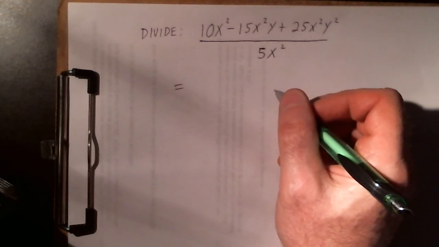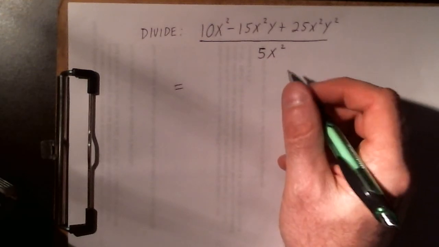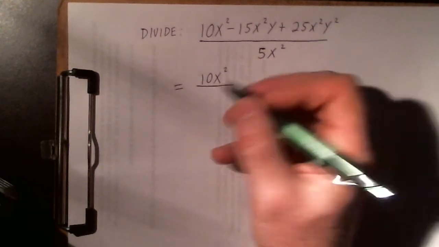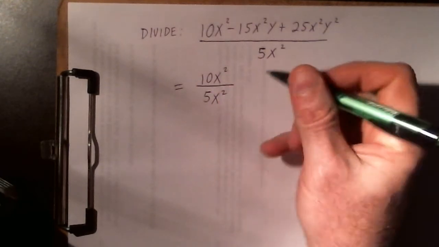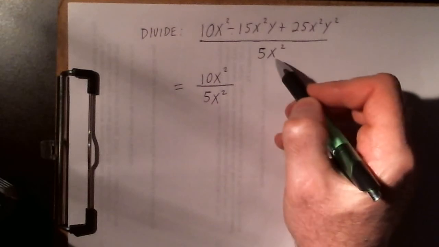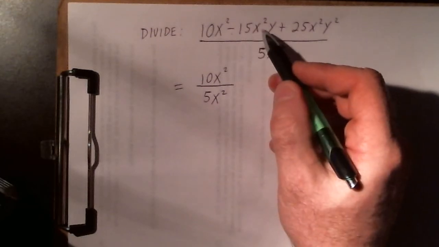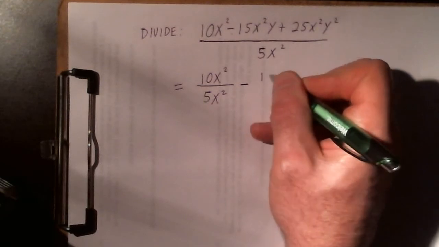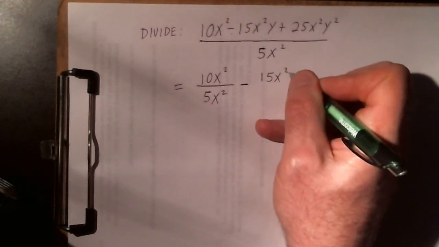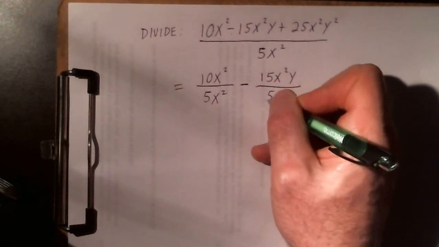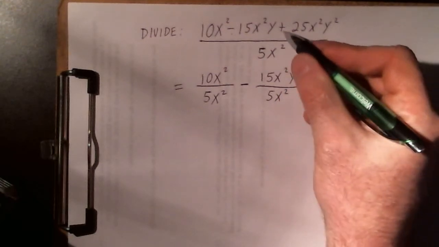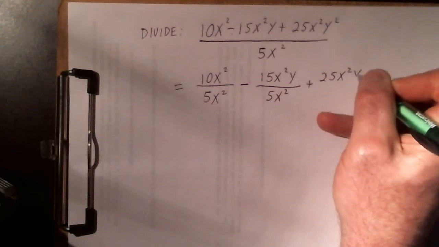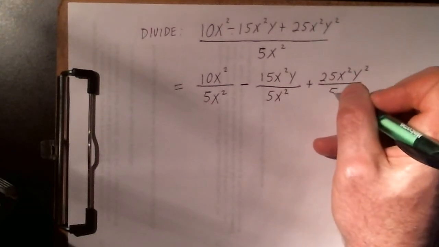In keeping with what we've done with all the other previous problems, we're going to split this up into separate fractions, placing 10x squared over the 5x squared. Now we have a minus being placed over a positive. Instead of saying plus or negative 15x squared y over 5x squared, I'm just going to say minus. And then the 15x squared y placed over the 5x squared. Plus 25x squared y squared placed over the 5x squared.